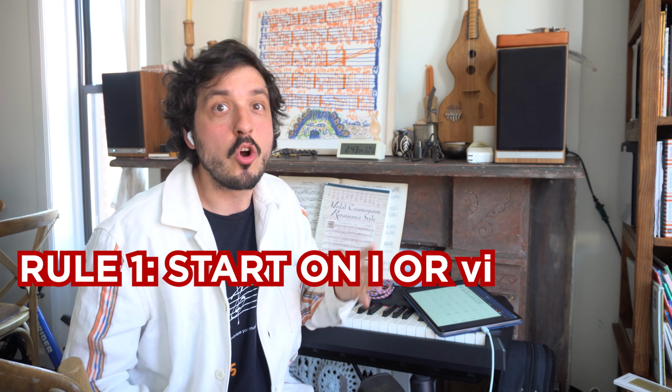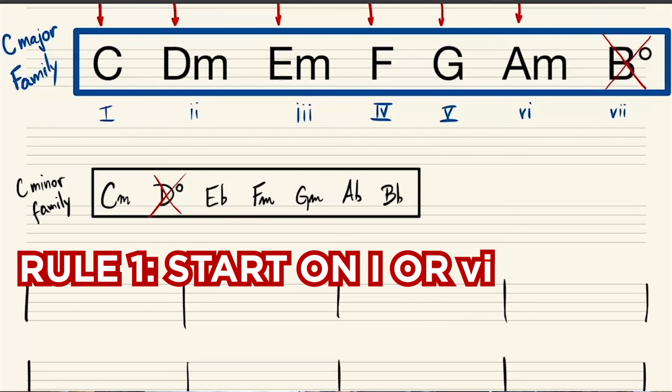You bet I am. Okay, so here comes rule number 1, and you may complain and you may find it stupid, but it actually helps. You should start with your 1 chord or with your 6 chord, meaning C major or A minor. And you may say, oh, come on, can I start with something else? Yeah, but I recommend starting on 1 or 6 for the exercise.